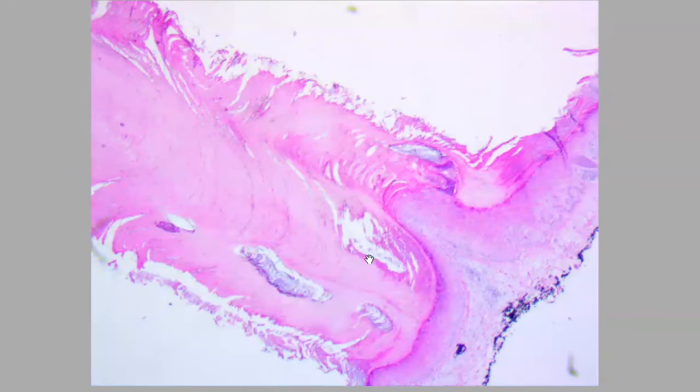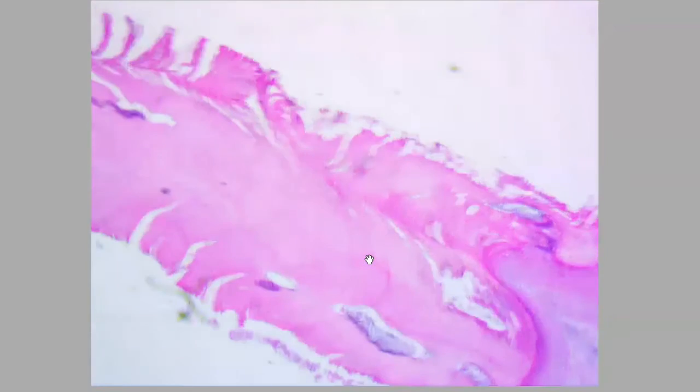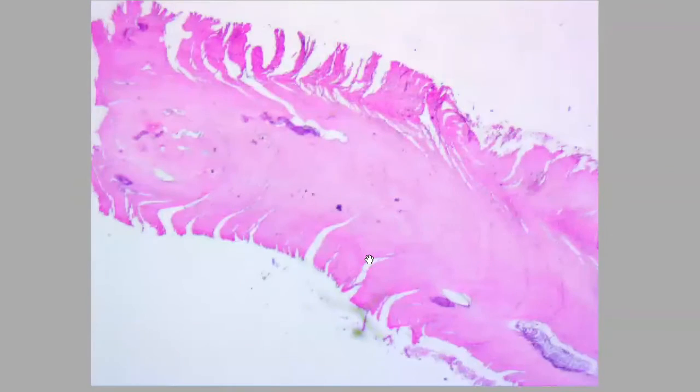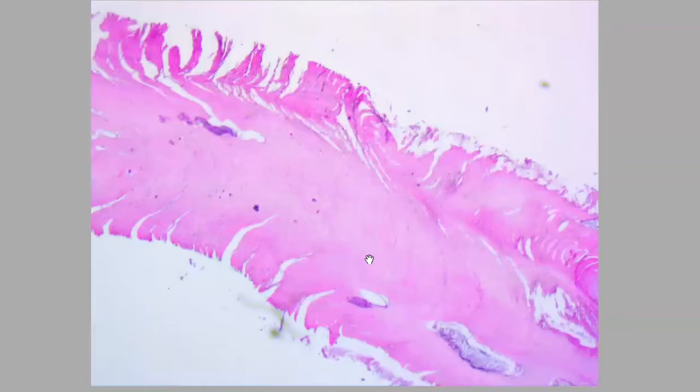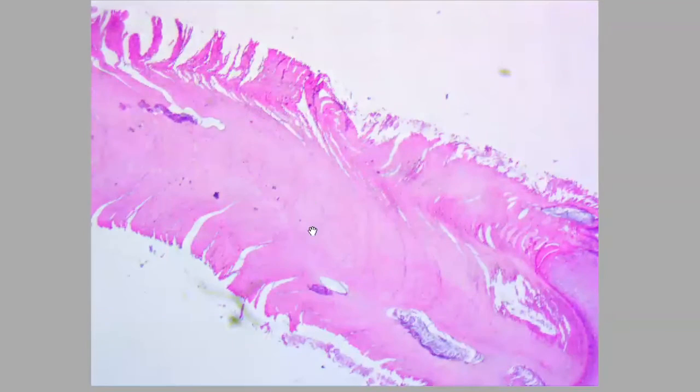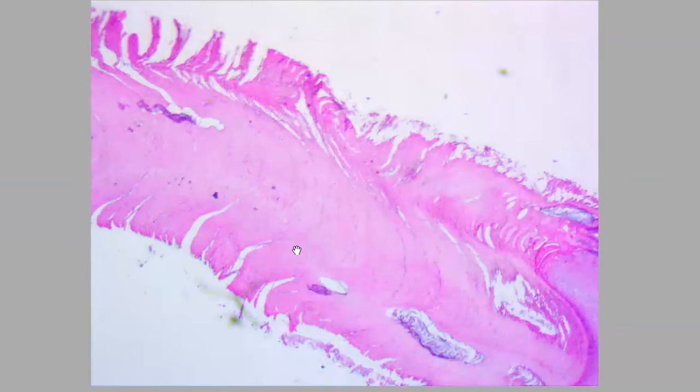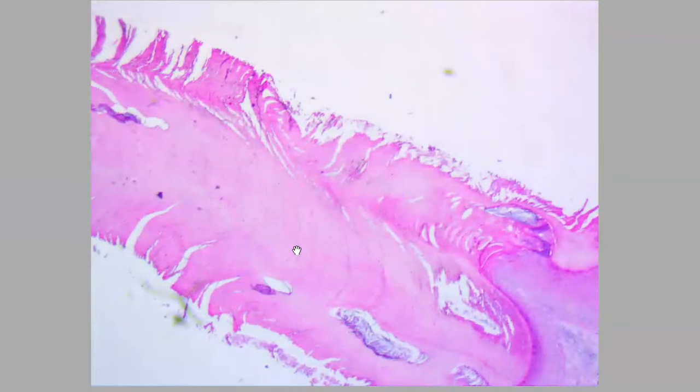From superficial, we start by saying that this lesion has hyperkeratosis, and the superficial layer, the stratum corneum, is thickened and retains its nuclei. This is what we call parakeratosis. So this is one feature that we will see in the superficial layer, and I hope you can appreciate from this low power these blue dots, which are the retained nuclei.